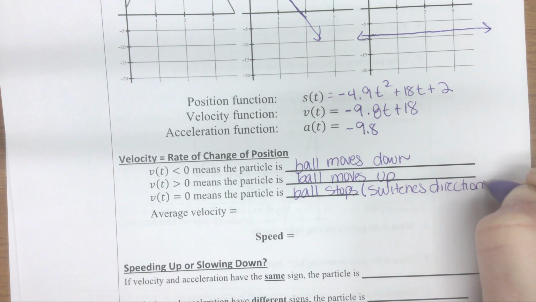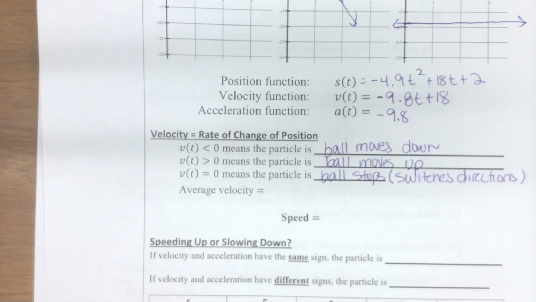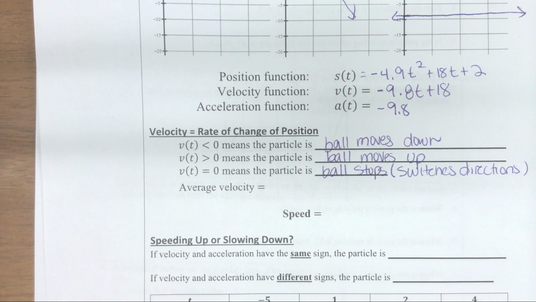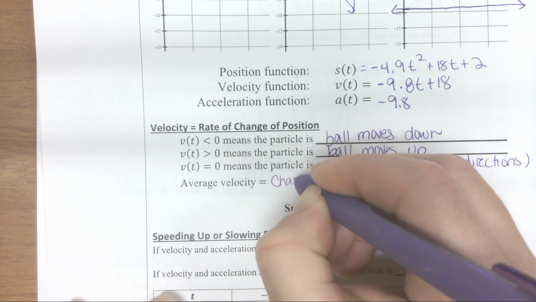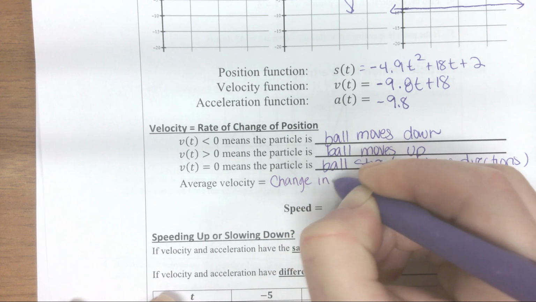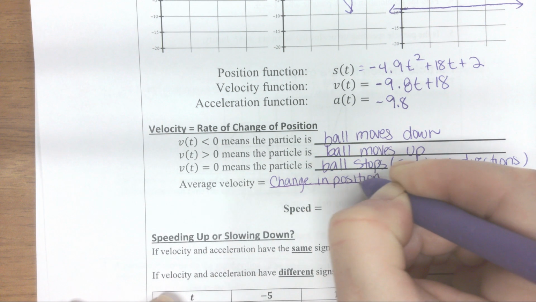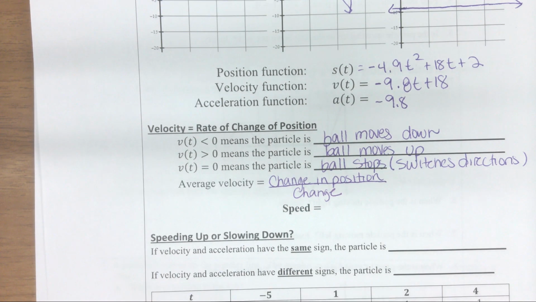Okay. I told you before that average velocity is not a calculus thing. So average velocity is the change in position over the change in time. It would be asked for an interval.